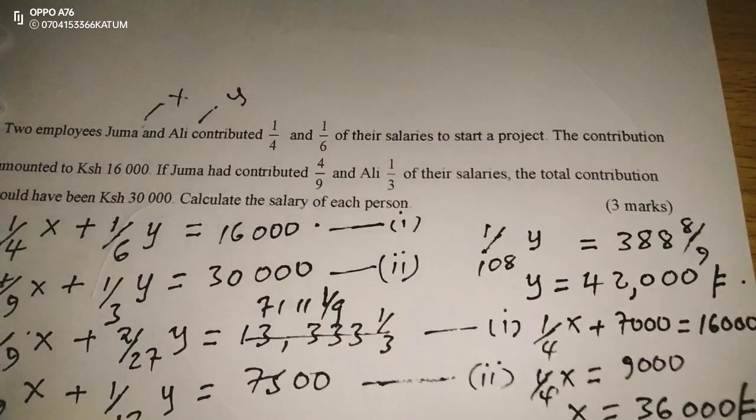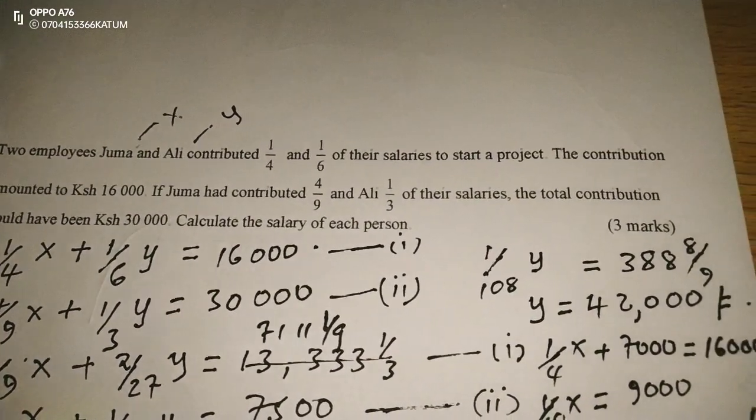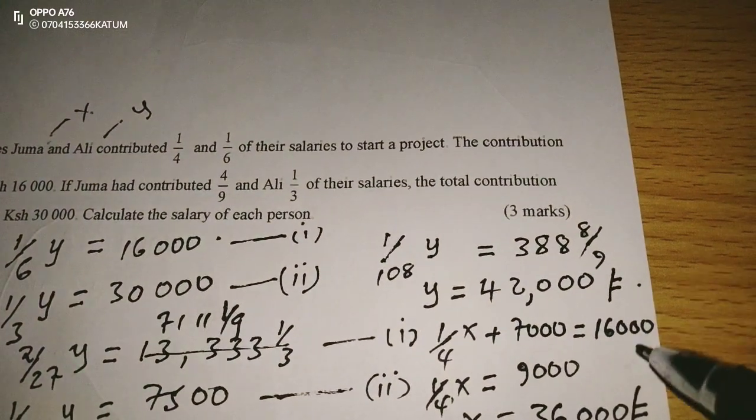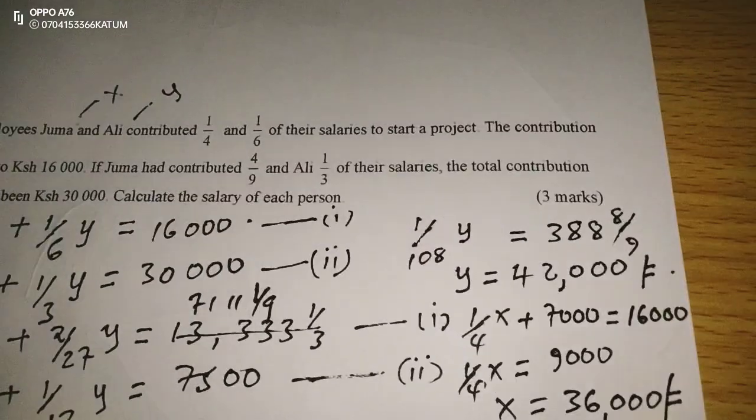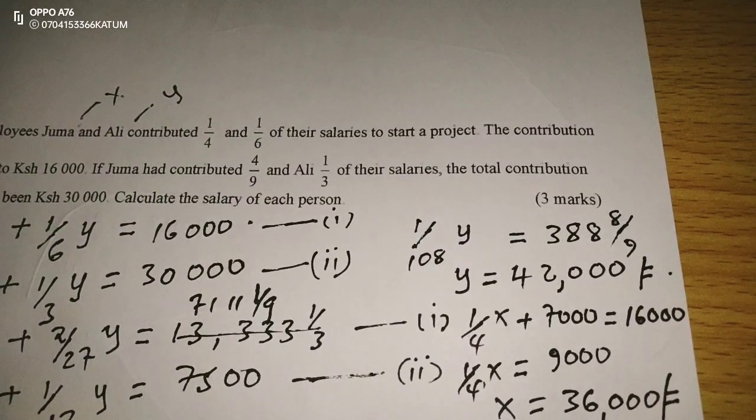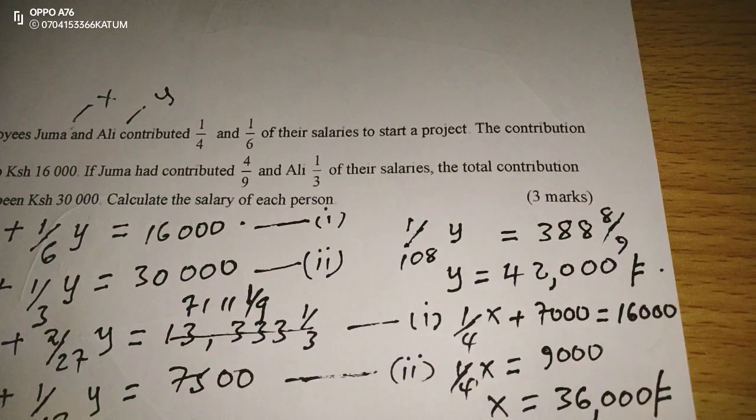Therefore, we can conclude that Juma's salary, which had been let to be X, is 36,000, and Ali's salary, which had been let to be Y, is equivalent to 42,000 Kenya shillings.